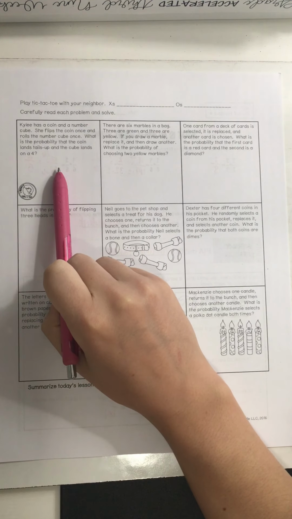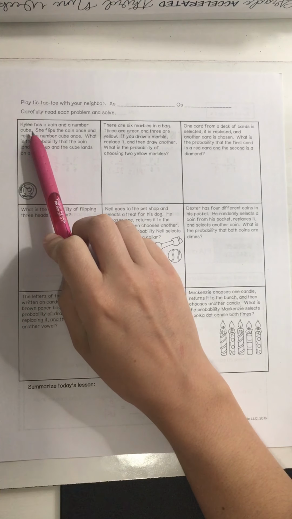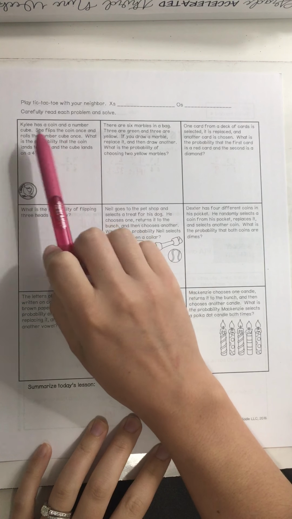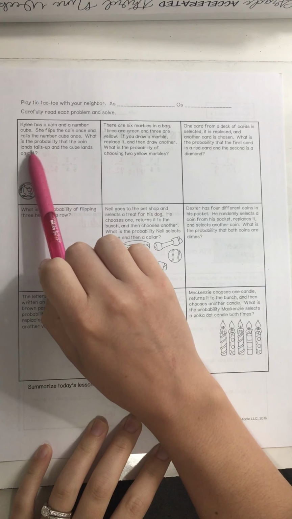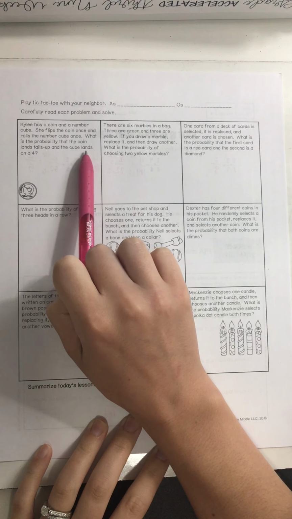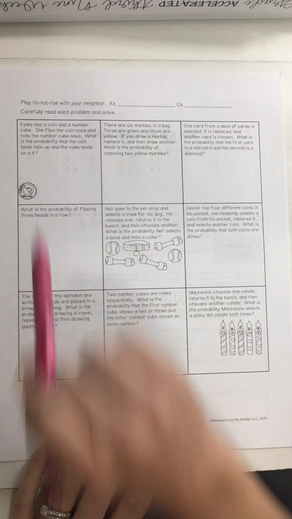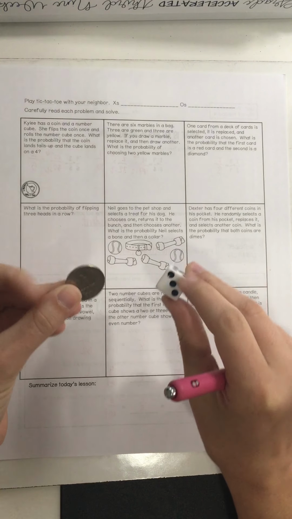Kylie has a coin and a number cube. Whenever you see number cube, that also means dice. So she has a coin and a dice. She flips the coin once and rolls the dice once. What is the probability that the coin lands tails up and the number cube lands on a 4? So again, 2 things are happening. We are rolling the dice, flipping a coin.